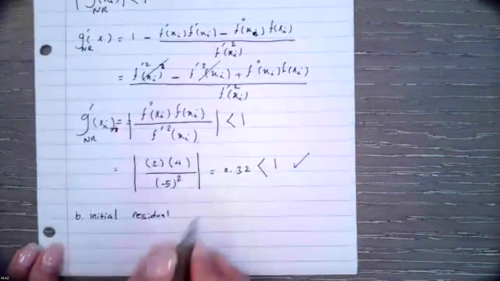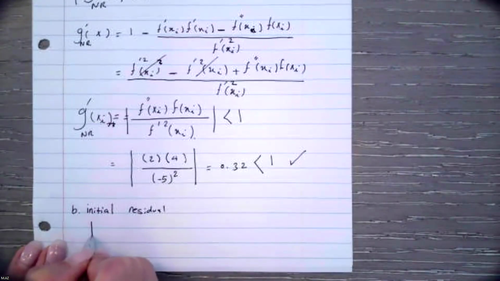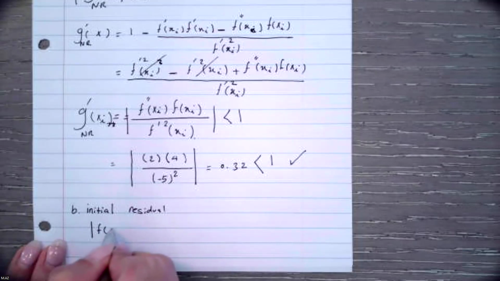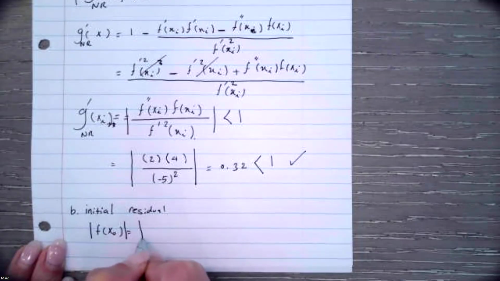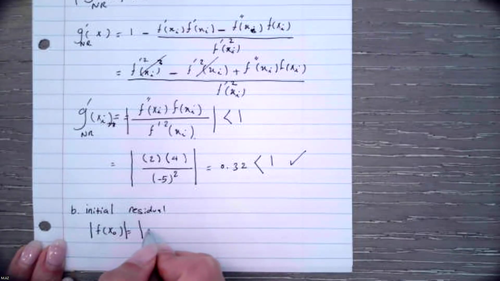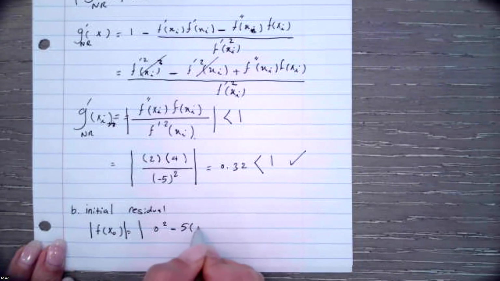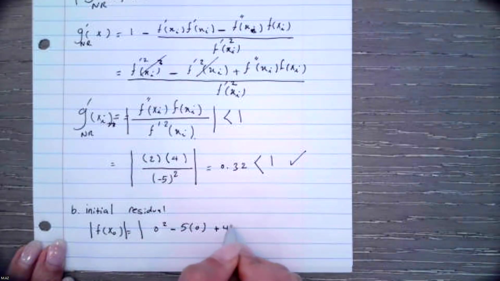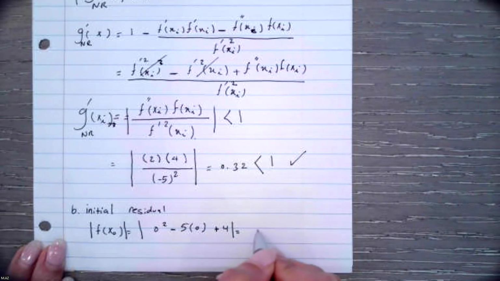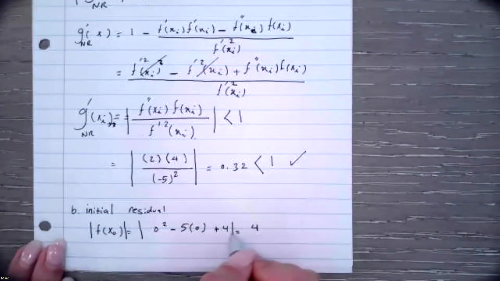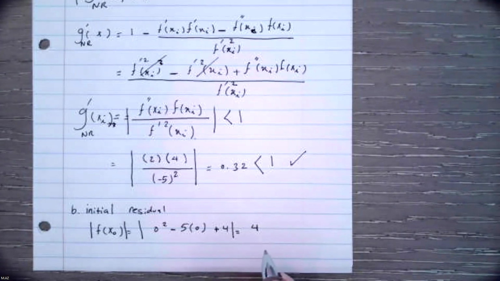For checking the initial residual, we have to find the value of the function at the initial guess, which is 0 to the power 2. This value is 4. We are working with the absolute value, okay? And this is the value of the initial residual.